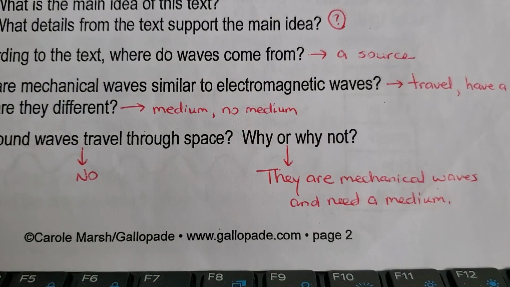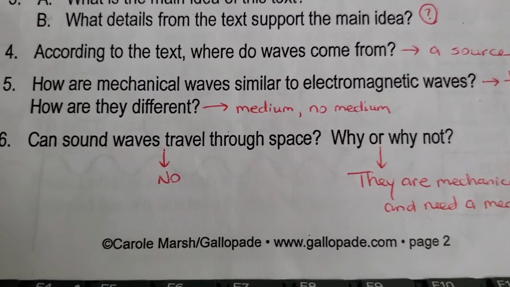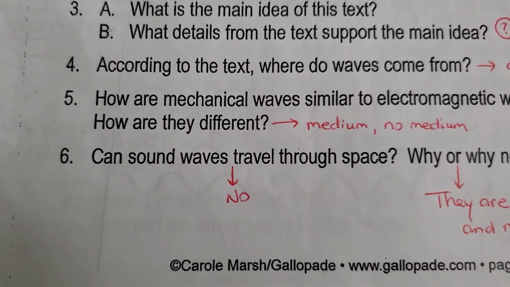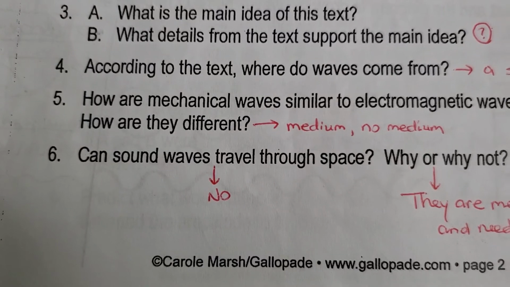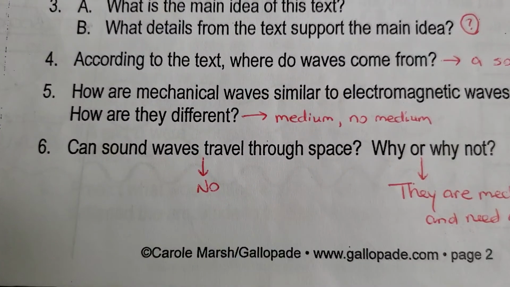Because there's no medium in space. There's no medium for that sound to travel through. You could see those spaceships blow up, but you wouldn't hear a thing. It would be silent. Kind of weird, huh?